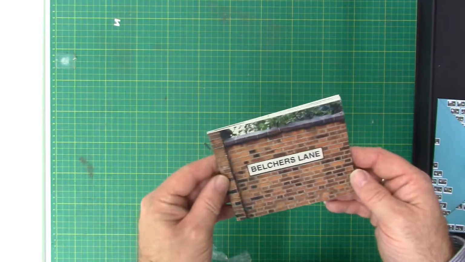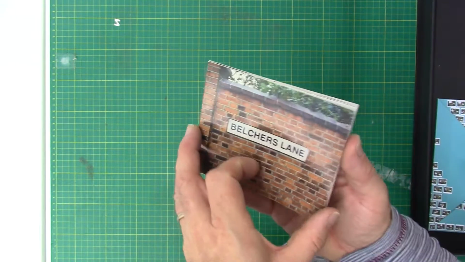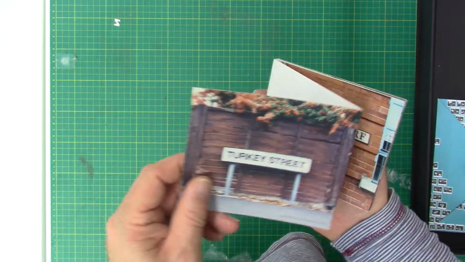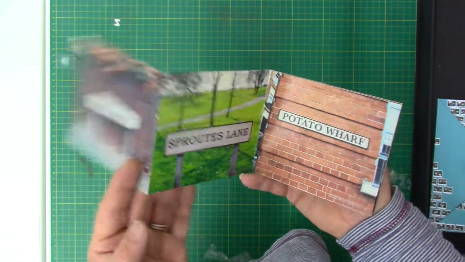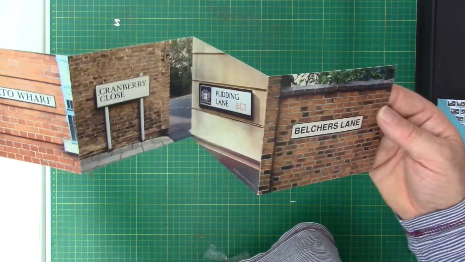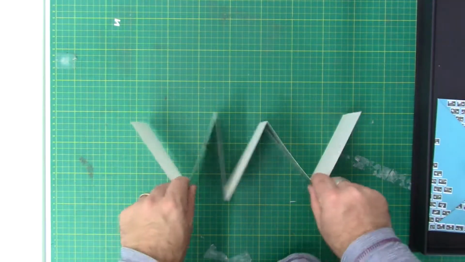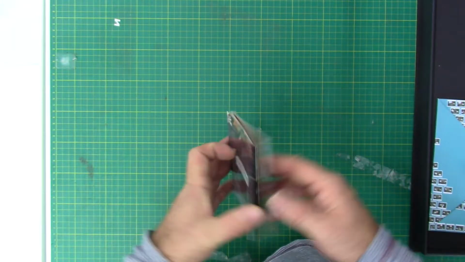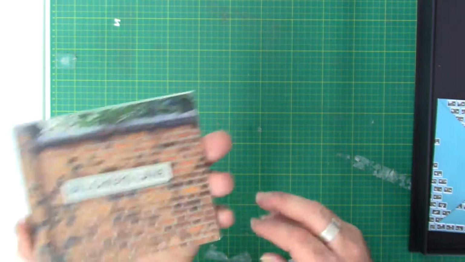This was a Christmas card done by the Chase, which again works on a concertina. Belcher's Lane. Oh no, hold on a minute. What's this? Turkey Street. So these are actually all streets in Britain. Sprouts Lane, Potato Wharf, Cranberry Close, Pudding Lane, Belcher's Lane. The payoff there is obviously Belcher's Lane, but a simple concertina based on street signs, and also a nice little Christmas card with a punchline at the end.